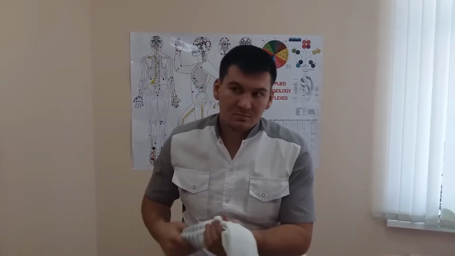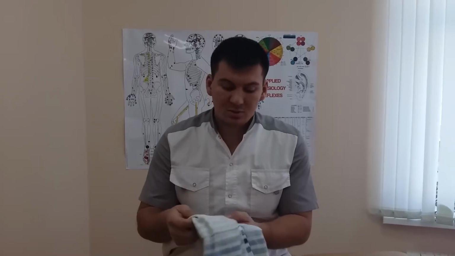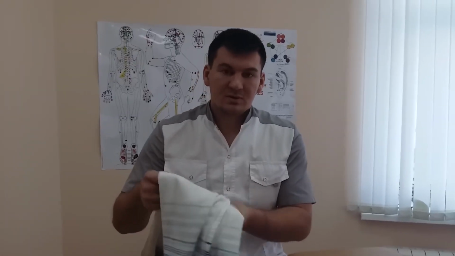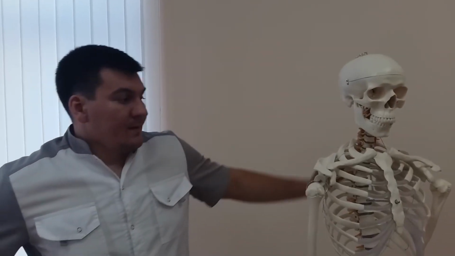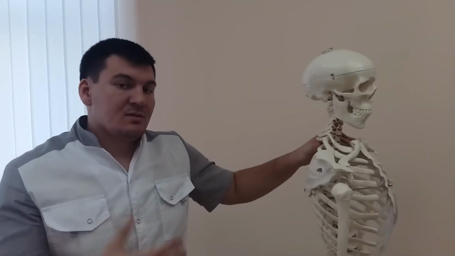After this, somewhere after 3-4 days, you will notice that breathing has become easier because the anterior serratus muscle and the intercostal muscles themselves will work better. This is a very effective exercise to increase lung volume, that's all. In the next video, I will show the exercise and how to perform it.